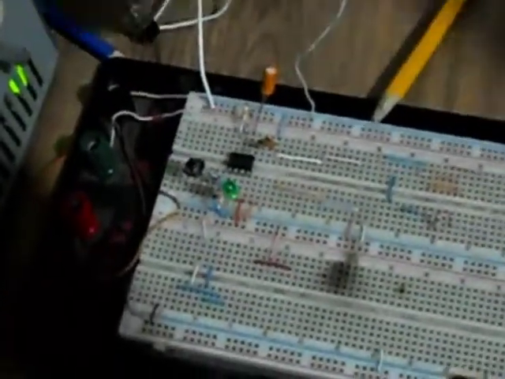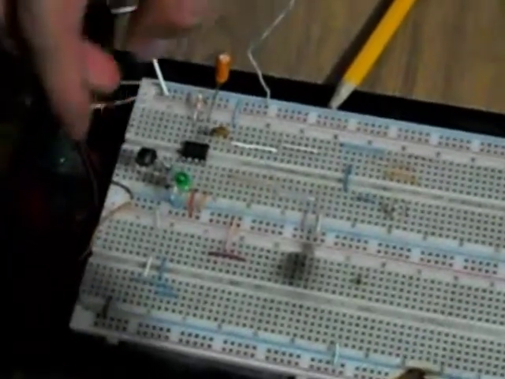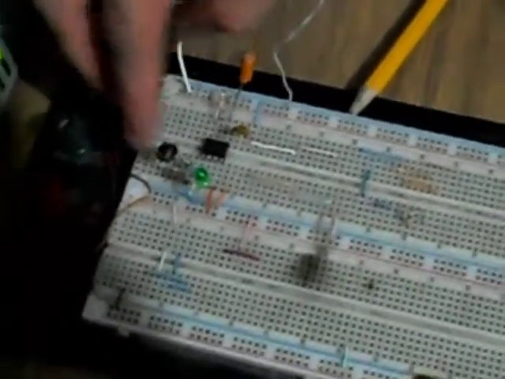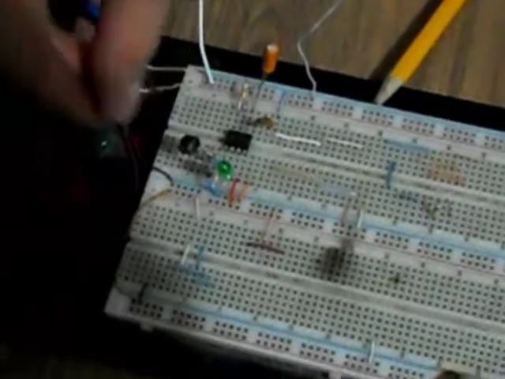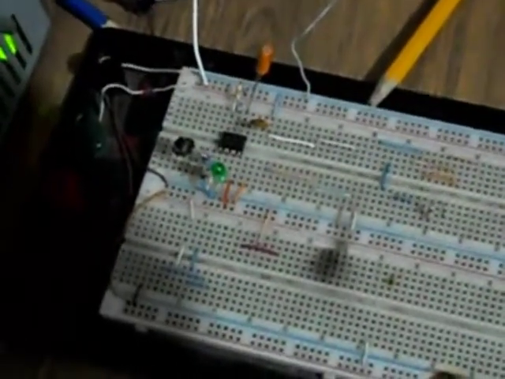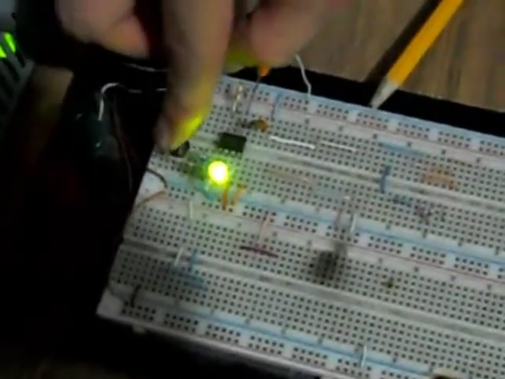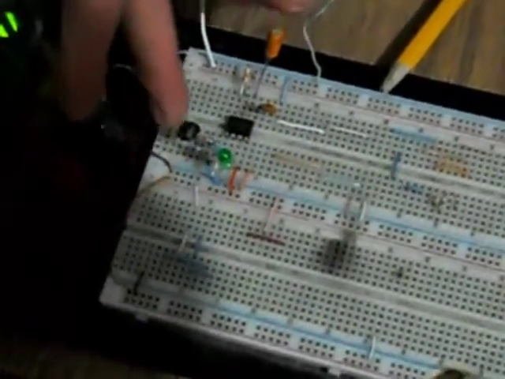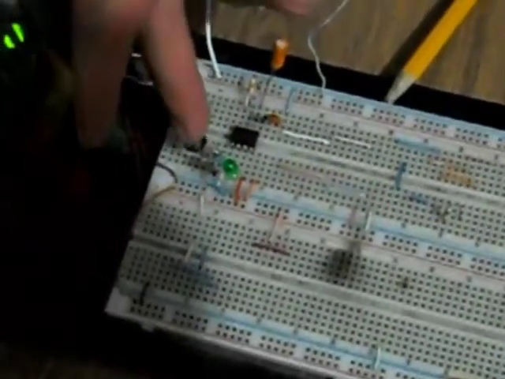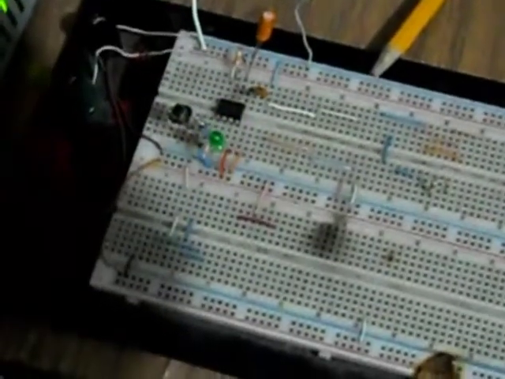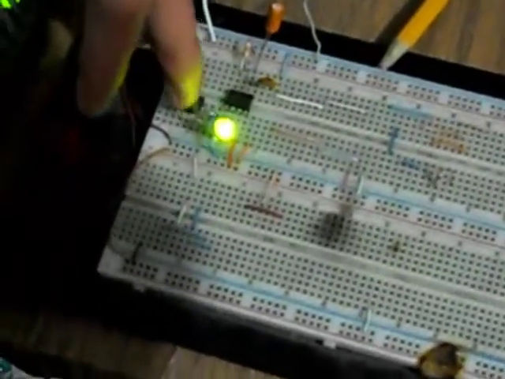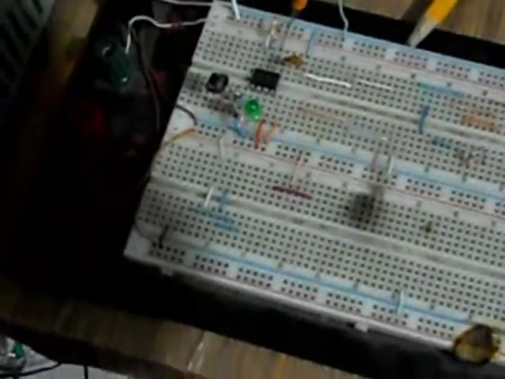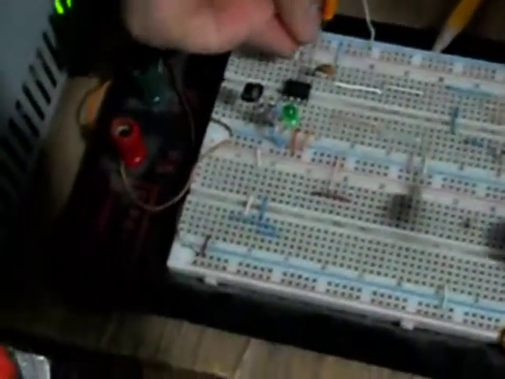Okay. So if we push the push button, we can see that it's a little pulse, it's a little time. Okay, so I'm going to turn it off and I'm going to change the resistor.